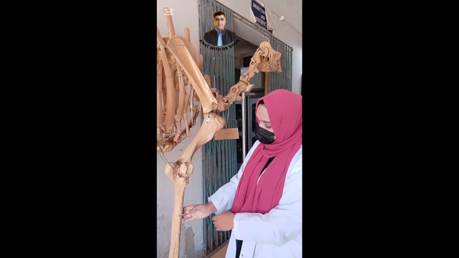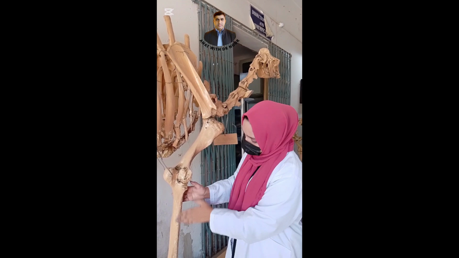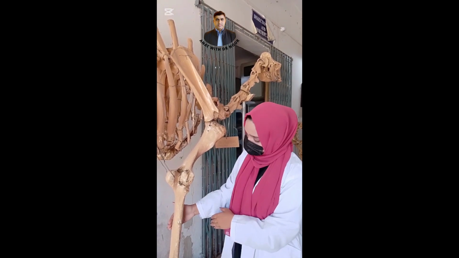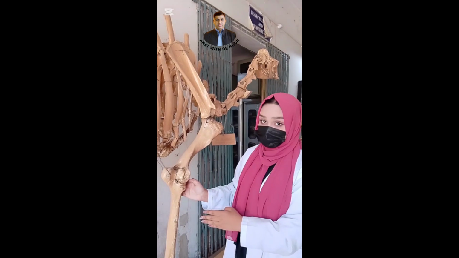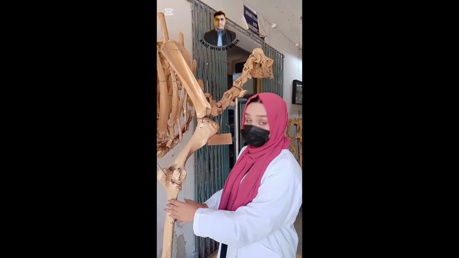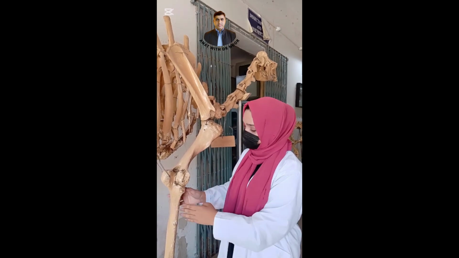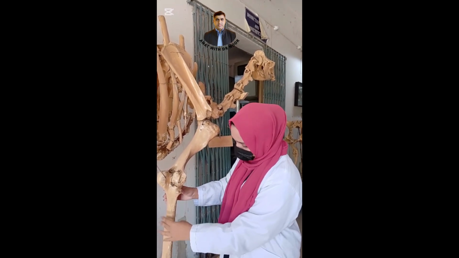So this is the medial surface. This is the lateral surface. The lateral surface is much rounder and smoother than the medial surface, and the medial surface is continuous with the anterior and posterior side of the radius.